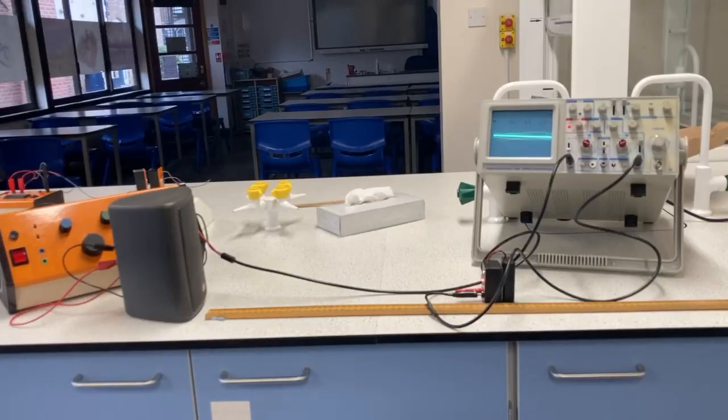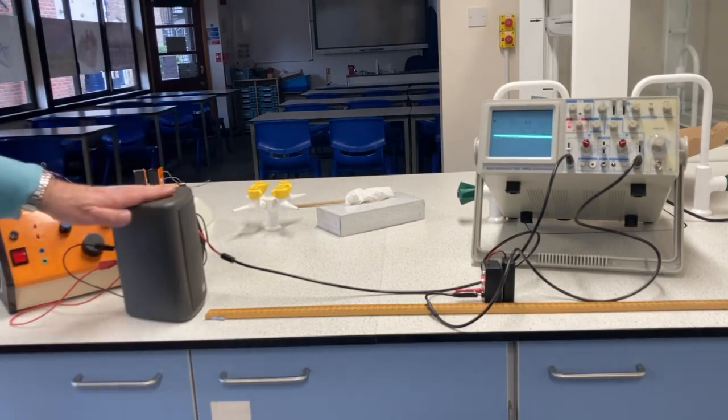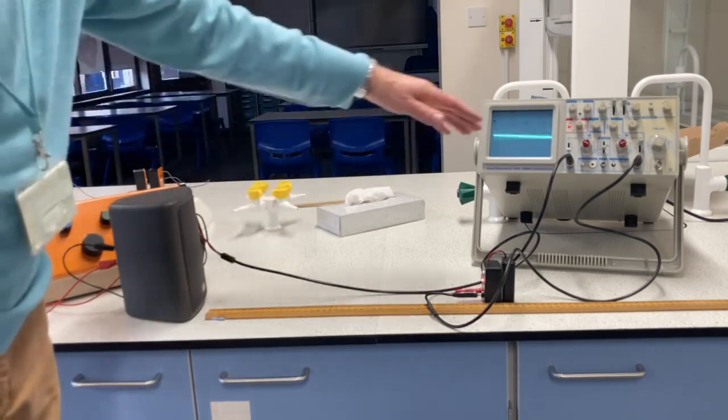In today's video, we're going to look at a method for measuring the speed of sound using the wave equation. I have a signal generator. It's set to 6,000 Hertz at the moment and connected to a speaker and a double beam oscilloscope.